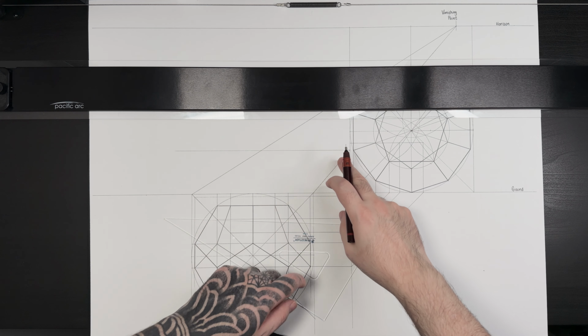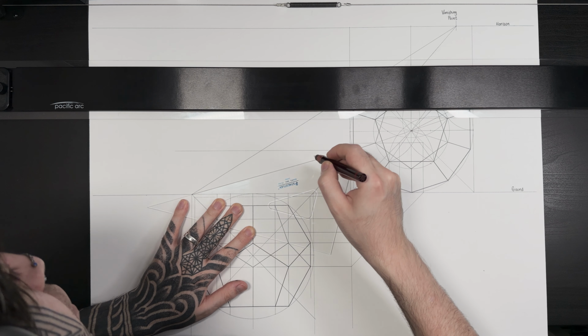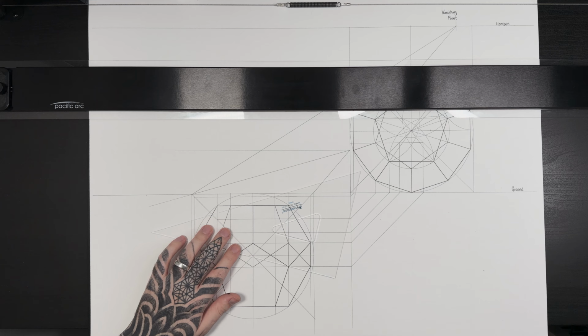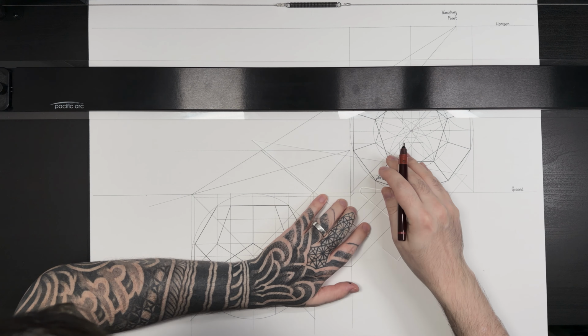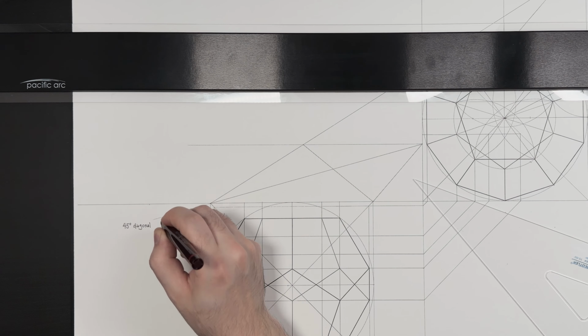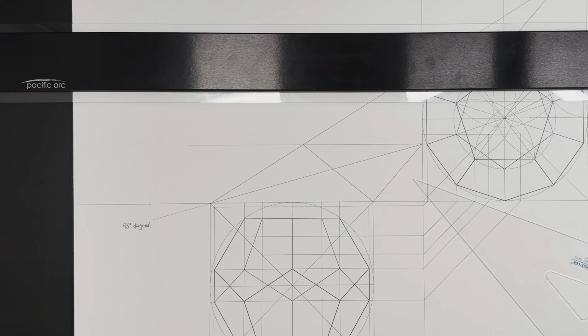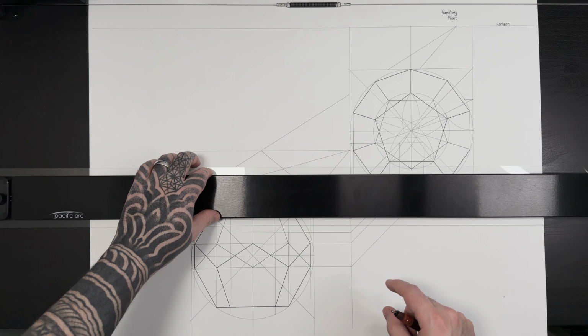Now, inside the square, we can find our diagonals, which we're gonna use as reference point later. And also I'm going to name it down here at the bottom. Now we have to repeat this bottom view right up on the floor.